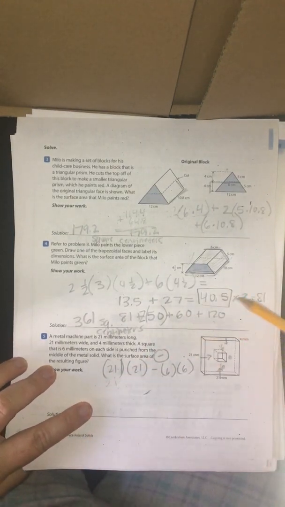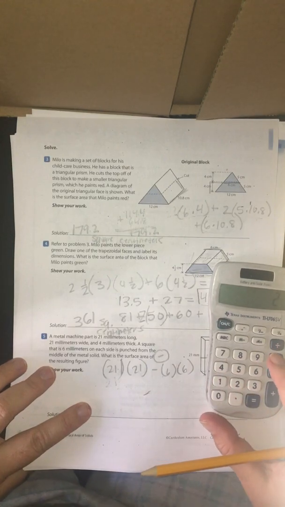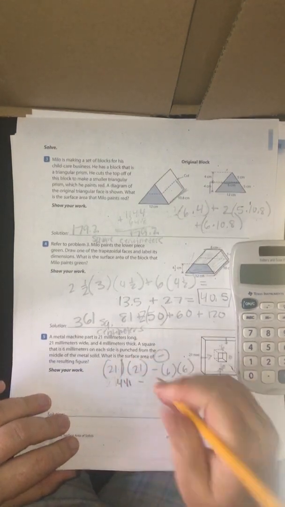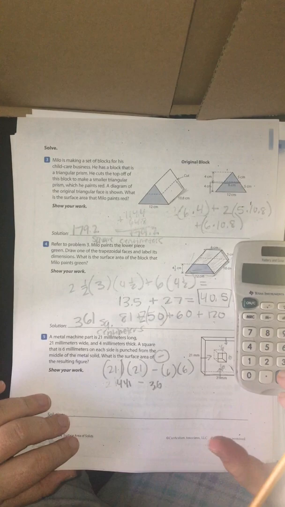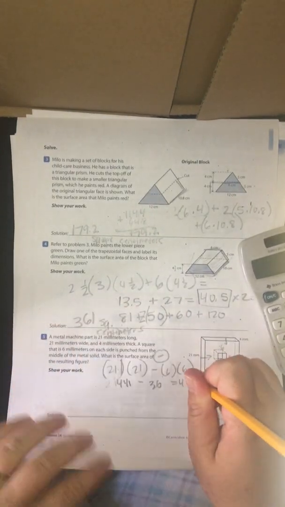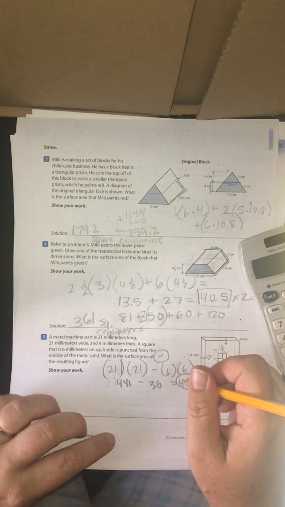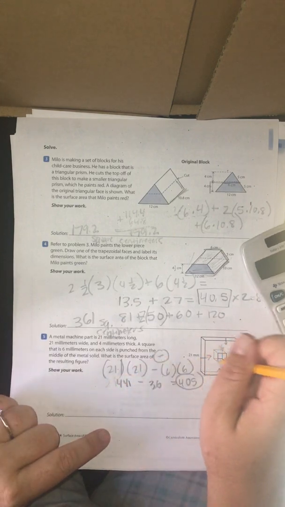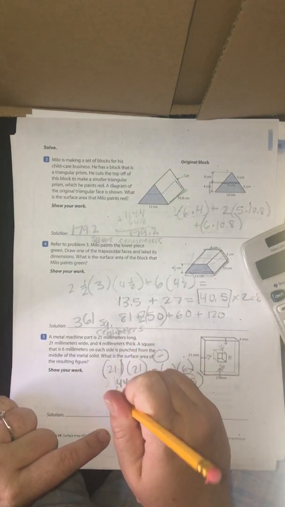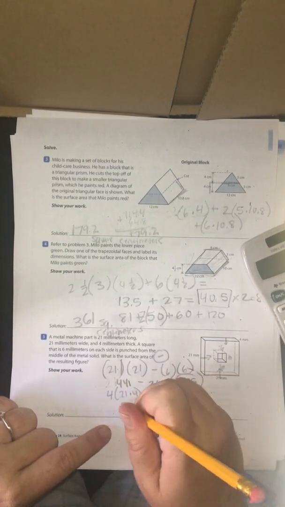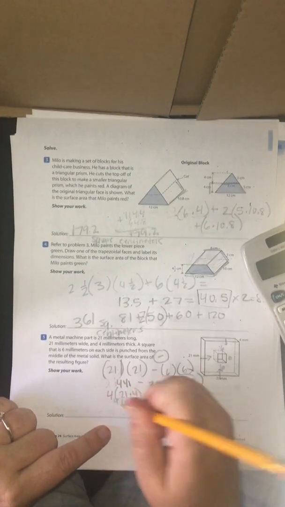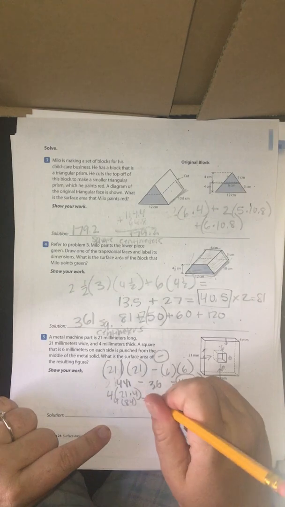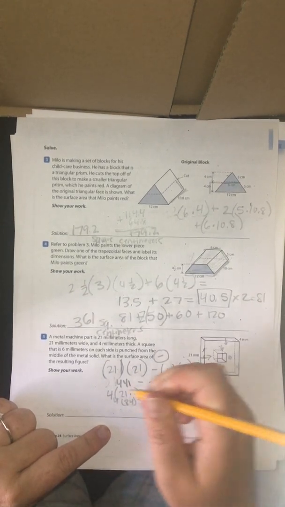Let's not get confused. 21 times 21 is 441. Minus 36 equals 405. So we took it away, we got the 405. Then right here, there's 4 faces, so 4 of them are all going to match. They're going to be just 21 times 4, which is 84, times 4, which is 336.